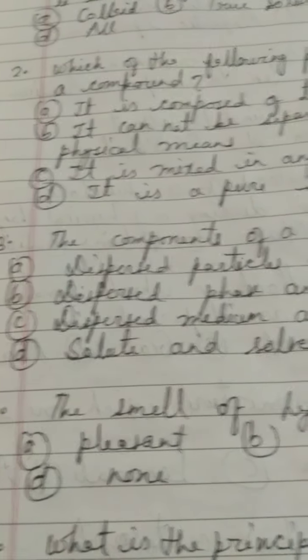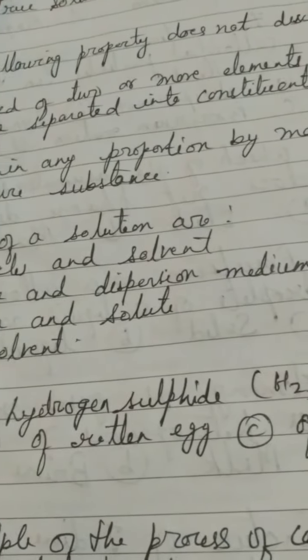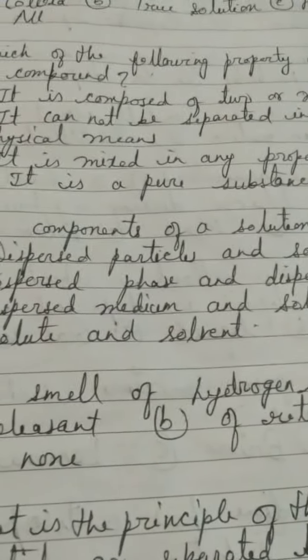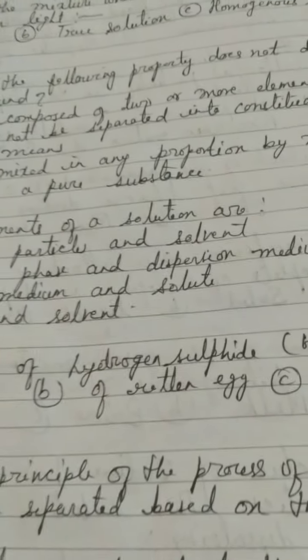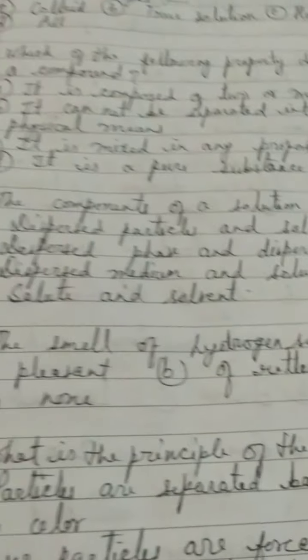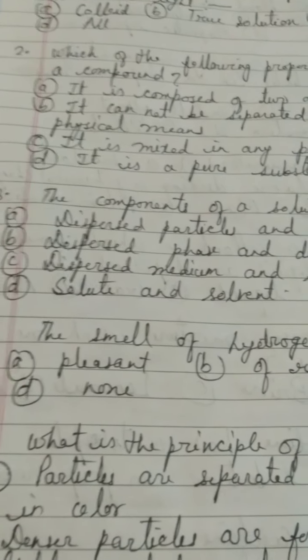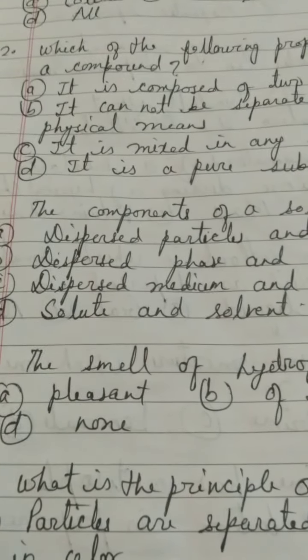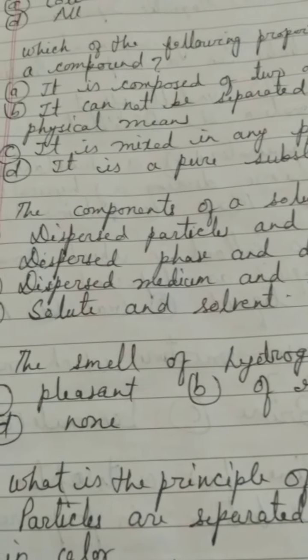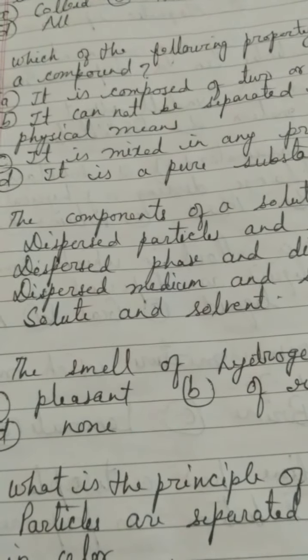Then your next option is dispersed phase and dispersion medium. This is fully a feature of colloid. C. Dispersion medium and solute. And the last option is solute and solvent. So solute and solvent, because it is a solution. One fraction will be solute and another will be solvent.